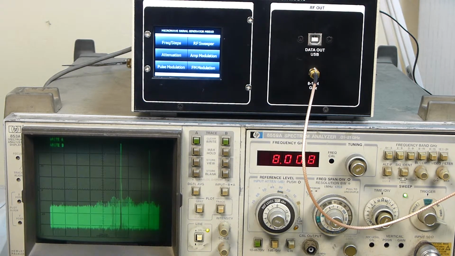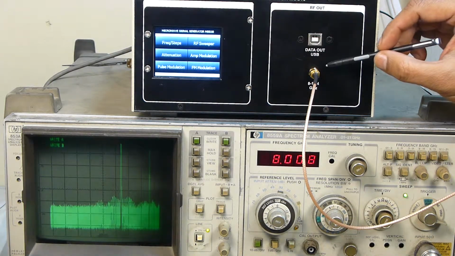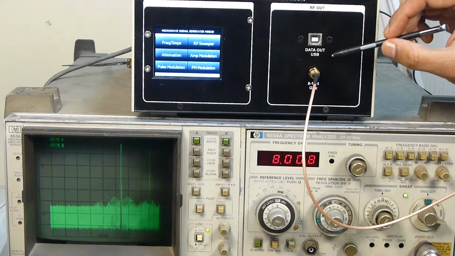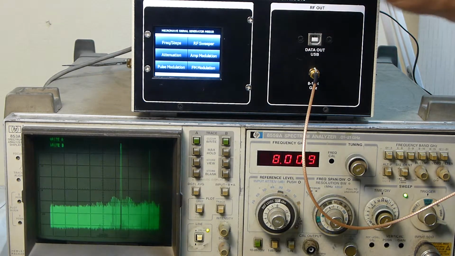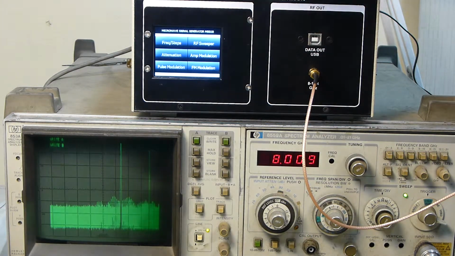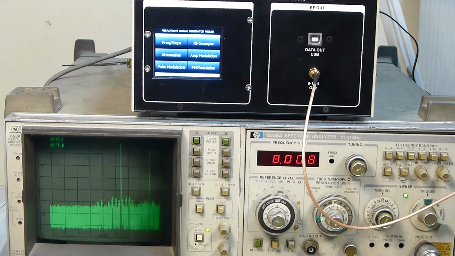This is microwave signal generator MSG10. It generates a frequency of 8 GHz to 12.4 GHz, and it has got a SMA connector and comes with a RG316 cable. The touchscreen display shows frequency, sweeper, attenuation, and amplitude, pulse and FM modulation menus.